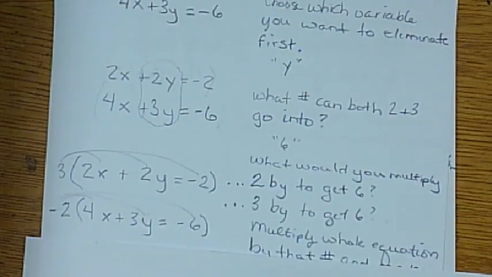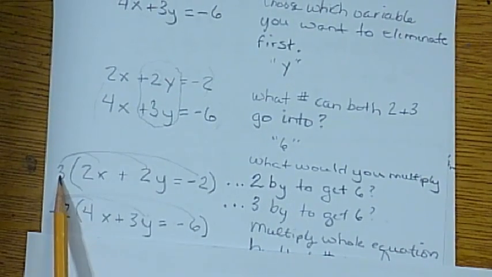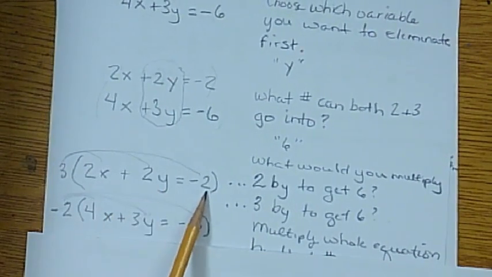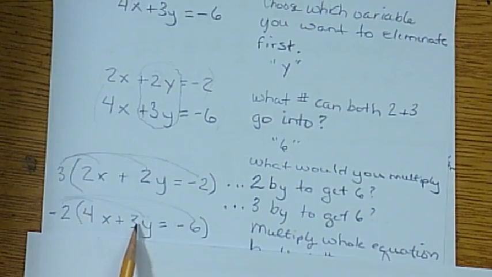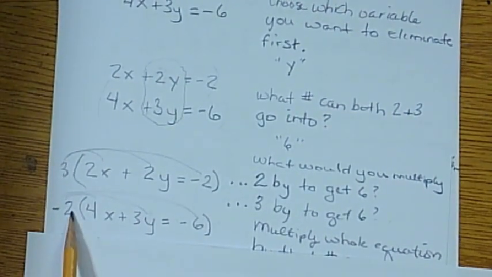Okay, so to get this to be 6, I'd have to multiply by 3. So the whole thing needs to be multiplied by 3. To get this to be 6, I needed to multiply by 2. And I chose this one to be my negative.